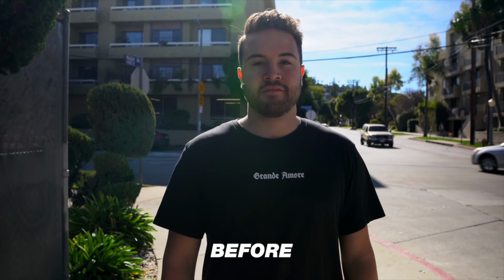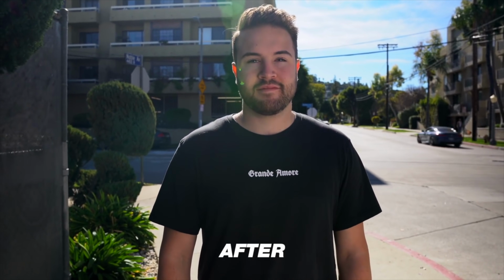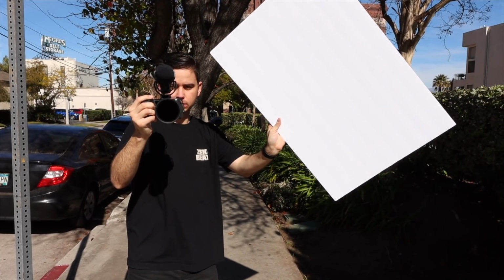The second way to get soft lighting is by bouncing light. This is another great example of increasing the light source. So I'm gonna show you before with no bounce, and now this is with a bounce added, and you can see that it really fills in those shadows, making this footage look way more professional.